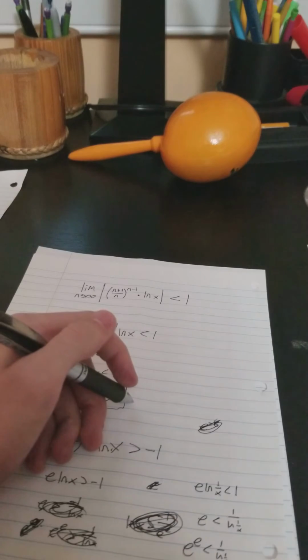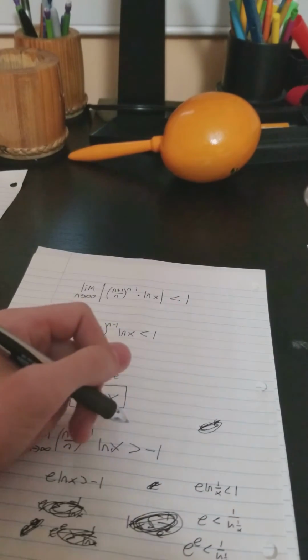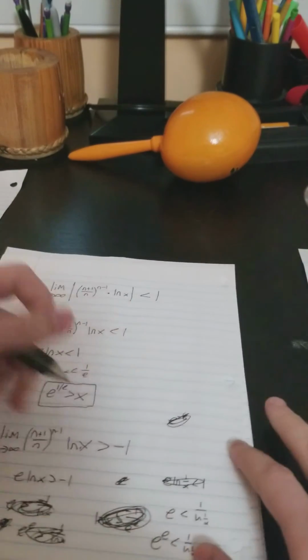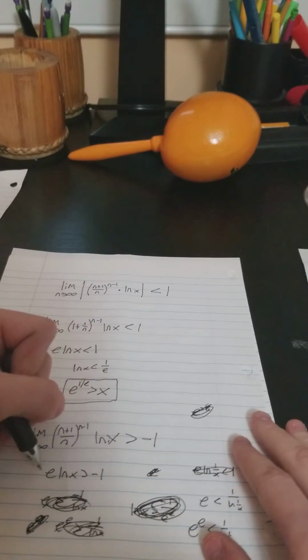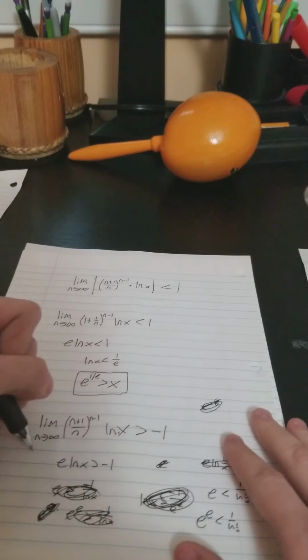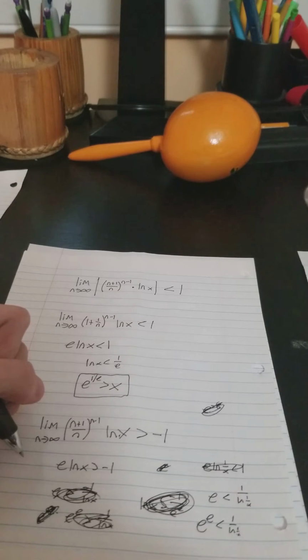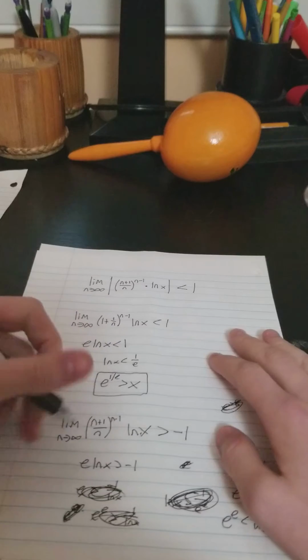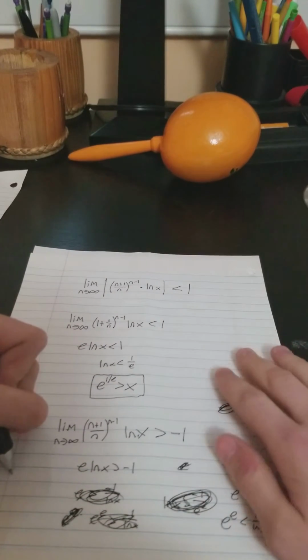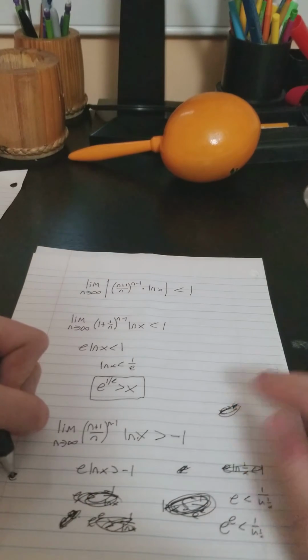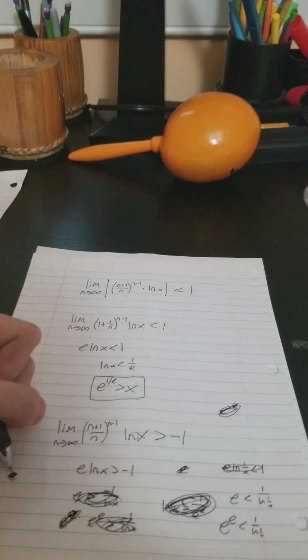So you have e the natural log is greater than -1, and then you raise x. What in the world is happening?